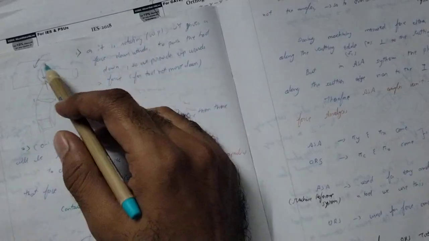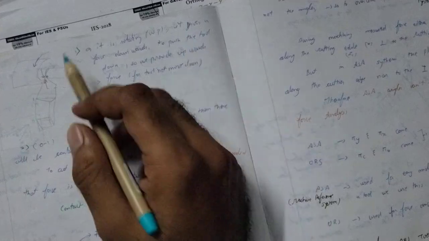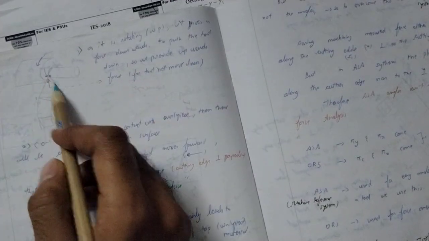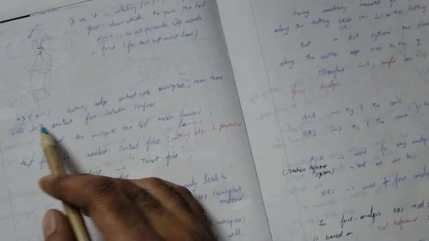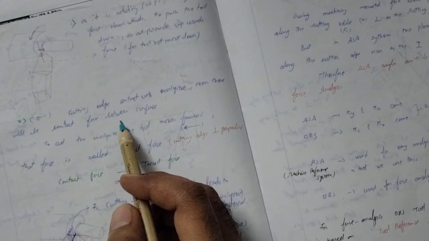You can see as it is rotating, the workpiece hits here. It gives a force downwards. So to push the tool upwards, we need to provide a force. I think you got the point. So this side also we need to push, and this side upper also we need to push. You can see 0 1 is a cutting edge, and at the cutting edge there is contact with the workpiece, with the force and the remaining tool.